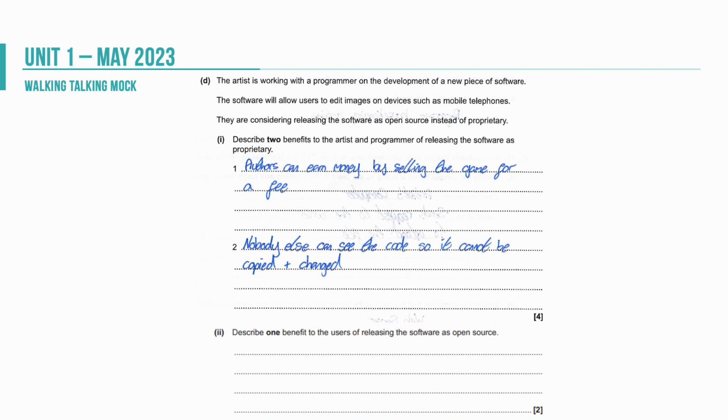What's the other benefit? Well, it means nobody else can see the code, and that means it can't be copied or changed particularly easily. Okay, so again, what's the benefit? Nobody else can take my code. Why is that a benefit? Well, it means they can't change my code to put maybe malicious messages within it. However, I'm then asked from the other side, describe one benefit to the user of releasing the software as open source, again for 2 marks.